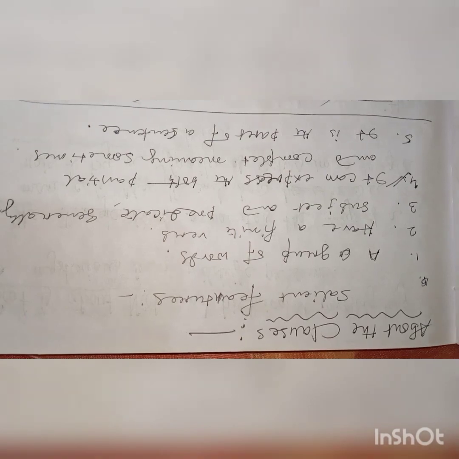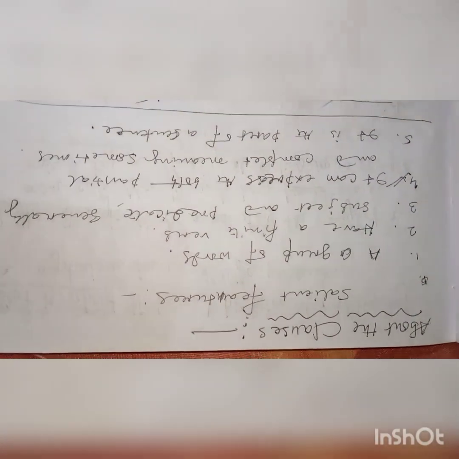Now, let me put the whole matter in the picture. Giving an example: He gave me a pen which is red in color.